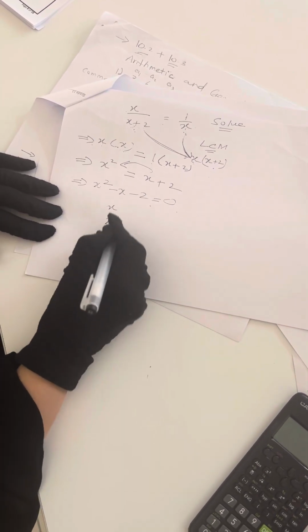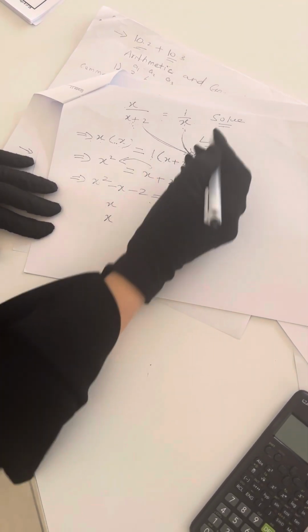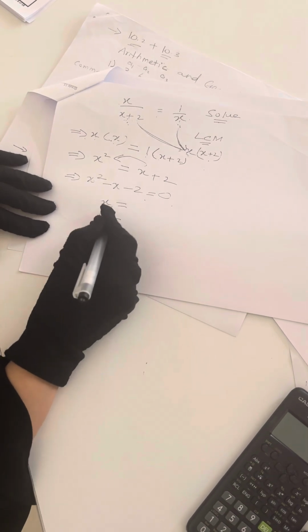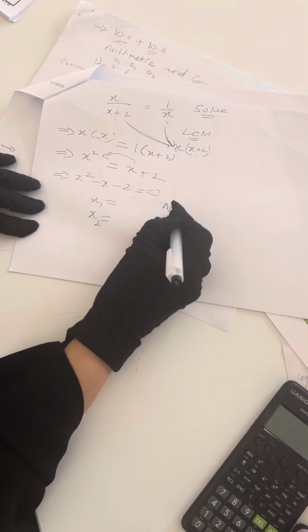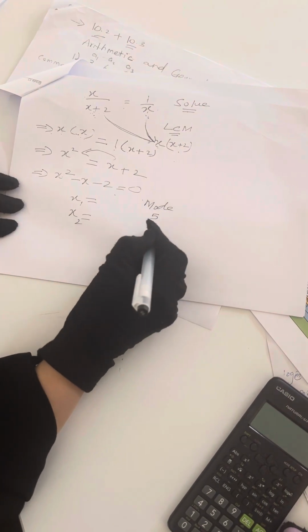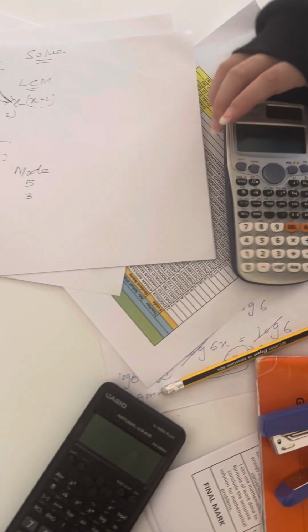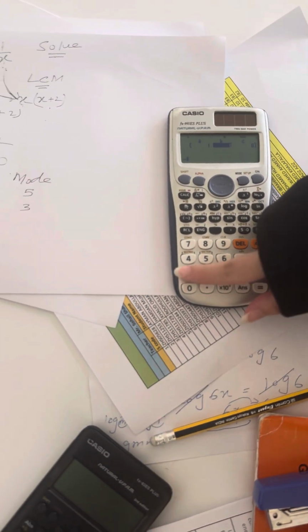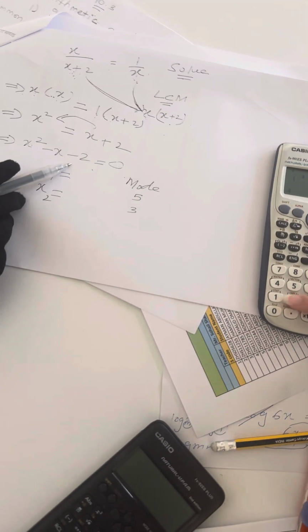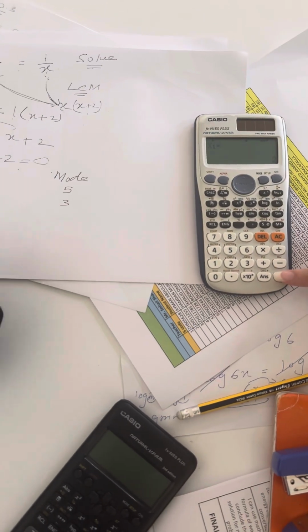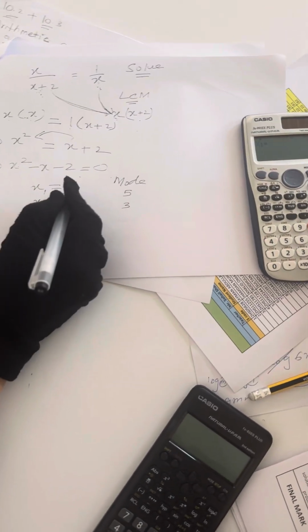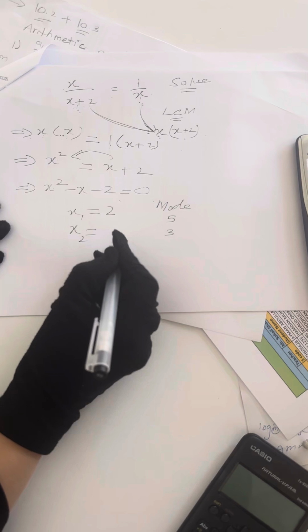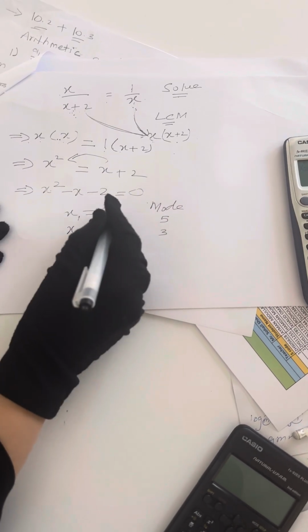You can find the x values, because here they said solve. So we need x equal. We need the x answers. So again, because it's quadratic, you will go to mode 5, 3. So what is a here? 1. What is b? Negative 1. What is c? Negative 2. So what is the first answer? 2. And the second answer is? Negative 1. So these are my answers.